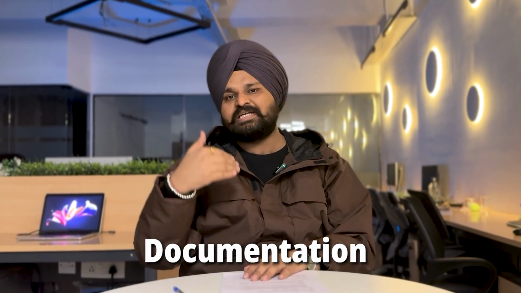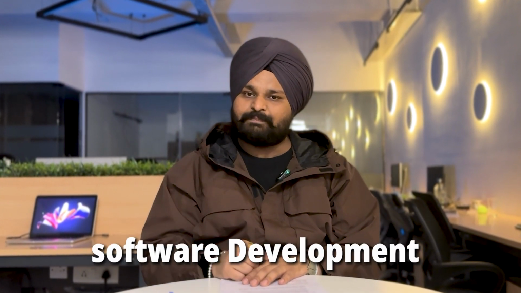Now we come to the first step, which is planning, documentation, and UI UX in the software development lifecycle. So the very first step in any software development is the planning.